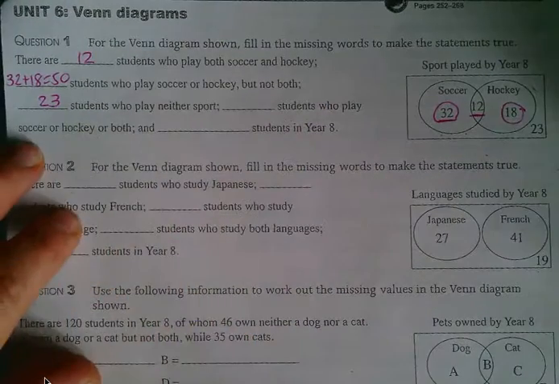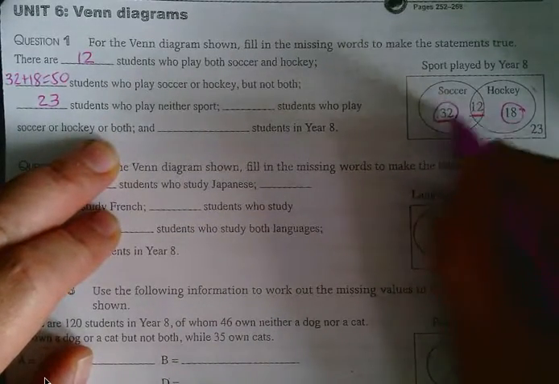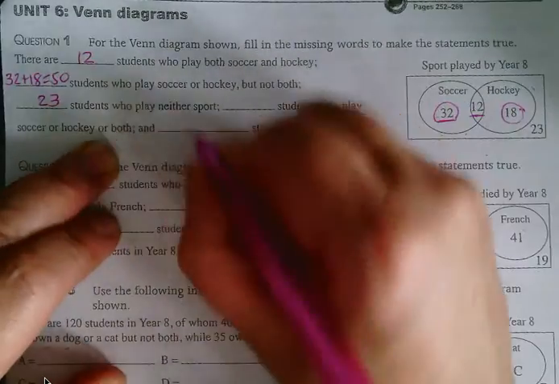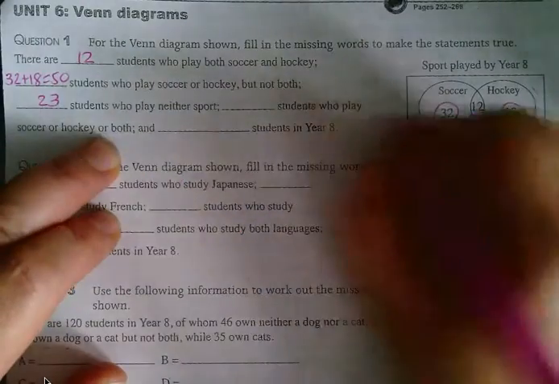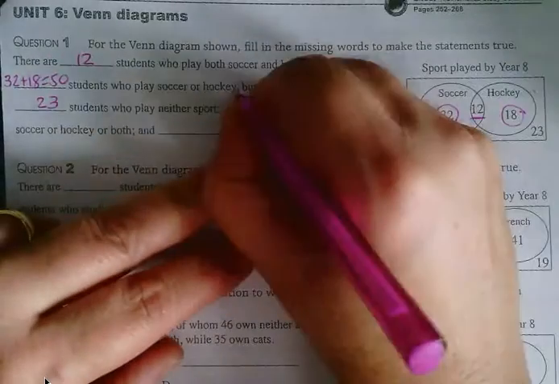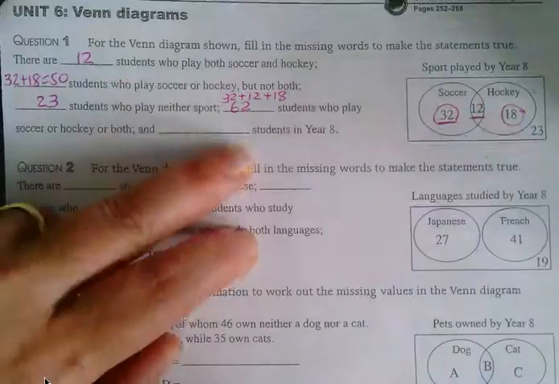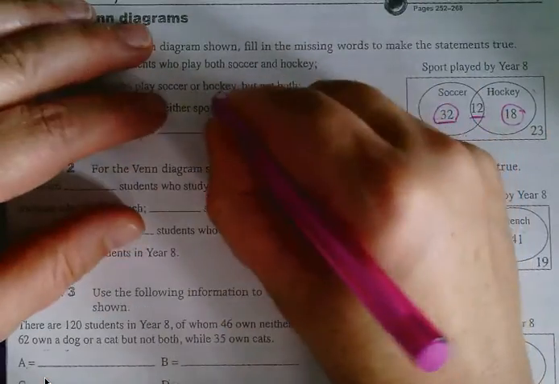How many students play soccer or hockey or both? So you would add those three together. So what did we get? 62. Girls, it ends in a 2. That's okay, because it was 32 plus 12 plus 18. That's how we worked it out. Sorry, it's a bit small.